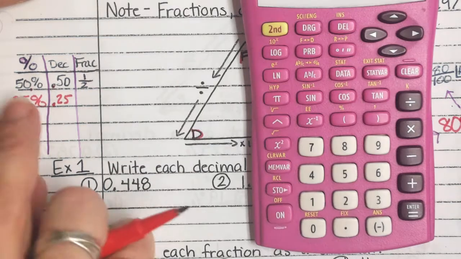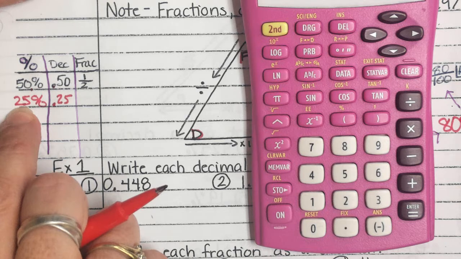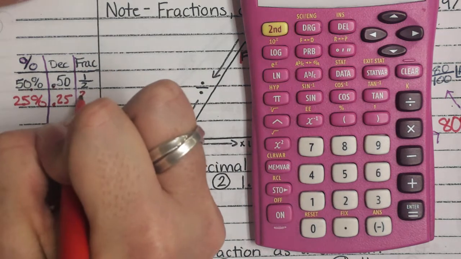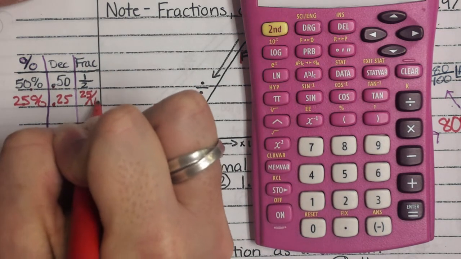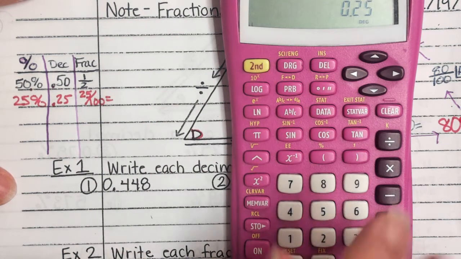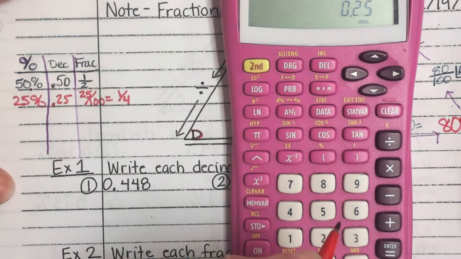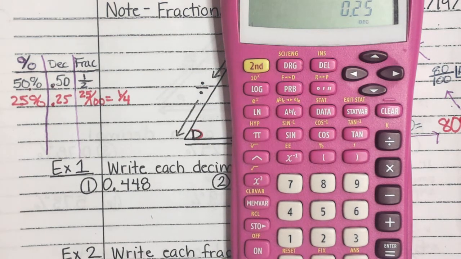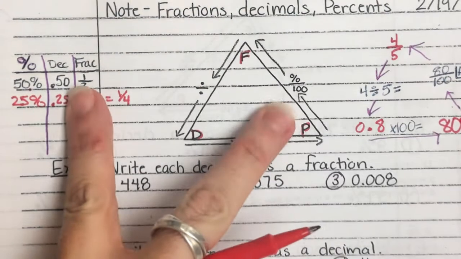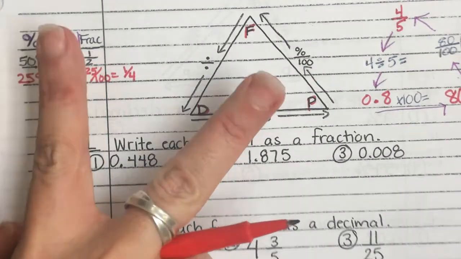Okay. Percentages to fractions, I usually just take that, 25%. I know that it means 25 out of 100, but then I simplify it. 25 ABC 100 is 1/4. So you can use either method. You can use this or this. It is up to you.